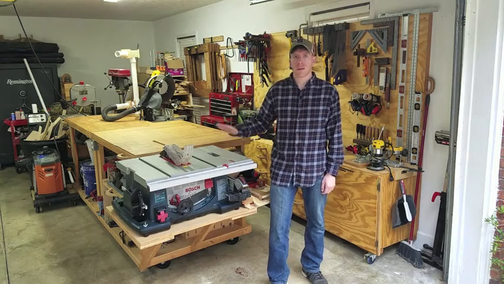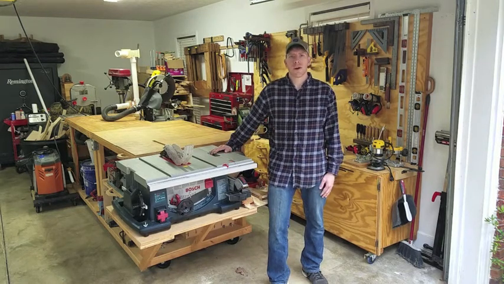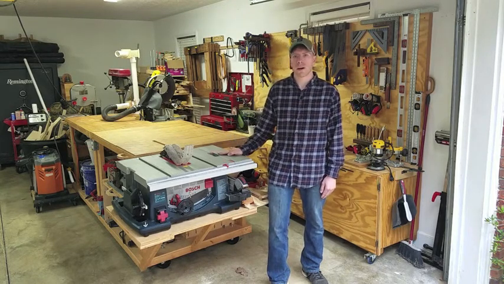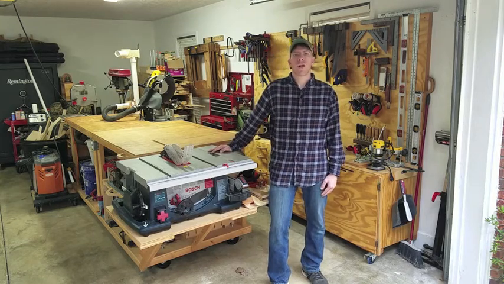Today's video is all about the table saw. A table saw is used to make straight, accurate, and repeatable cuts in a variety of materials. With the right setups, it's great for cutting large panels from plywood, long straight rip cuts down the length of a board, or even small square or angled parts.